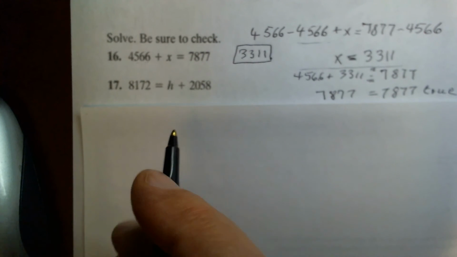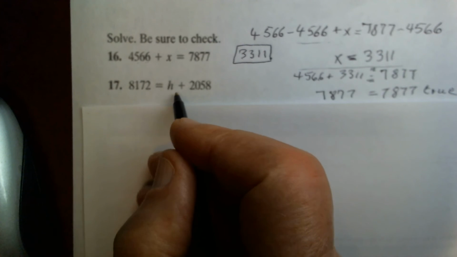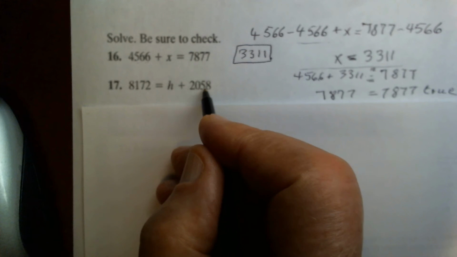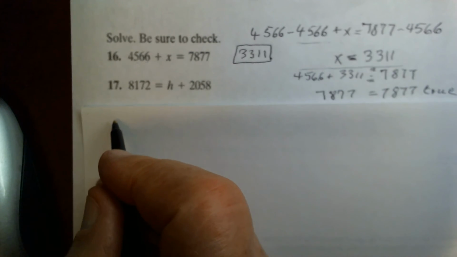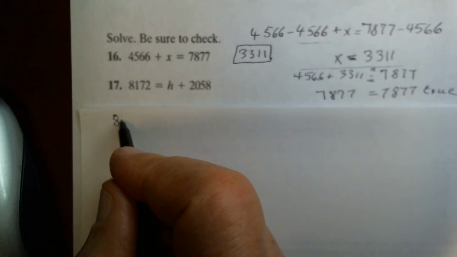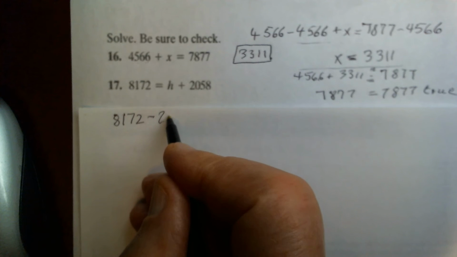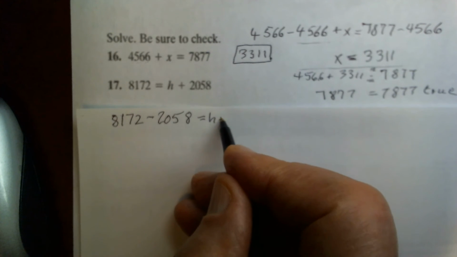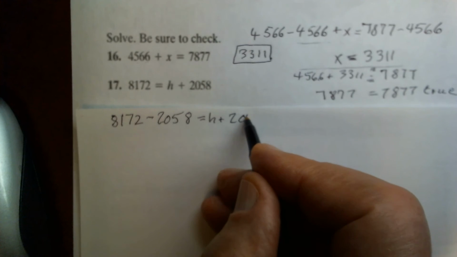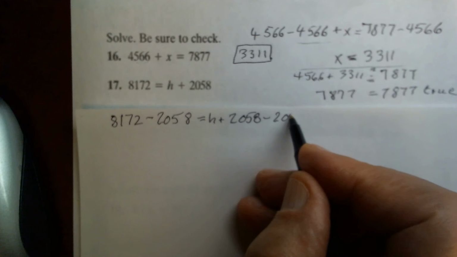When we look at number 17, to isolate h, the variable, we need to subtract 2,058 on both sides. So then on the left side we have 8,172 minus 2,058 equals h plus 2,058 minus 2,058.